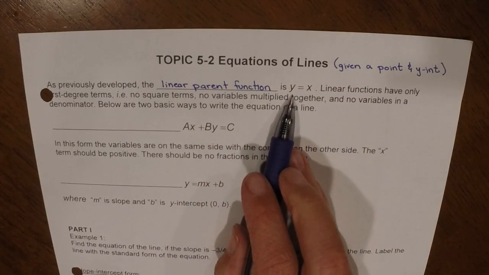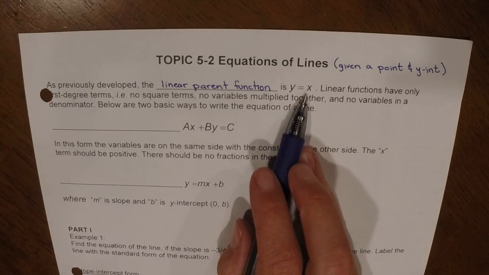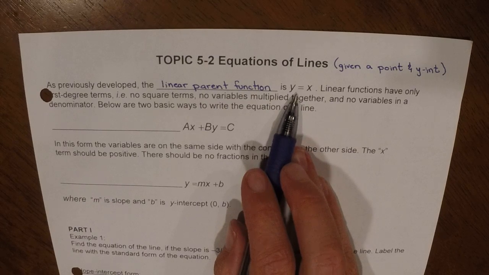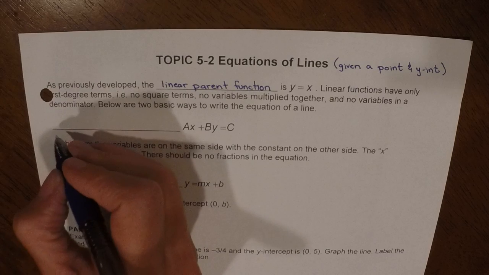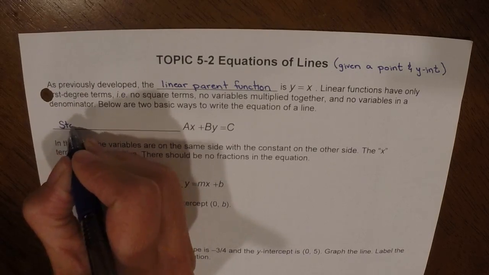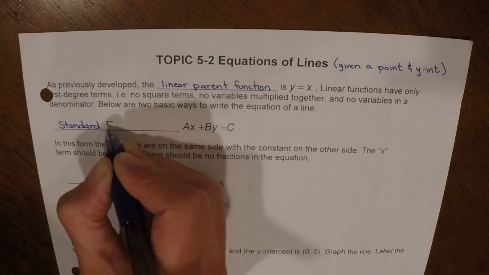is y equals x. And on that parameters lab, you graphed this over and over again and then talked about what happened to the graph when we changed the slope and the y-intercept. Okay? There are two basic ways to write the linear parent function. One is called standard form, and this is the one that you are the least familiar with.